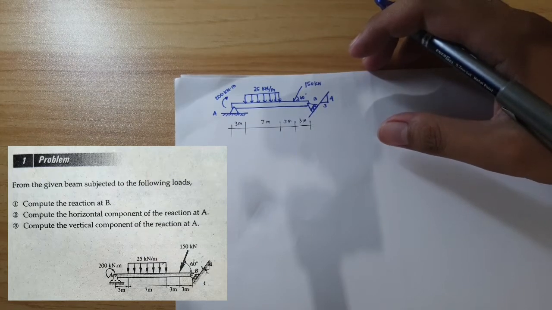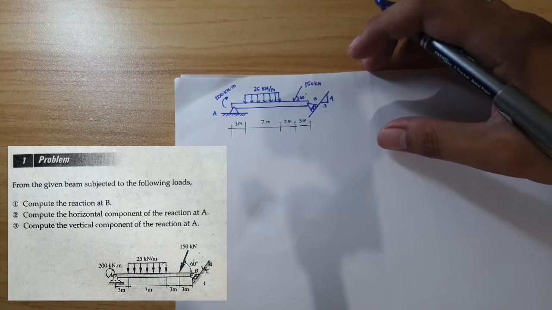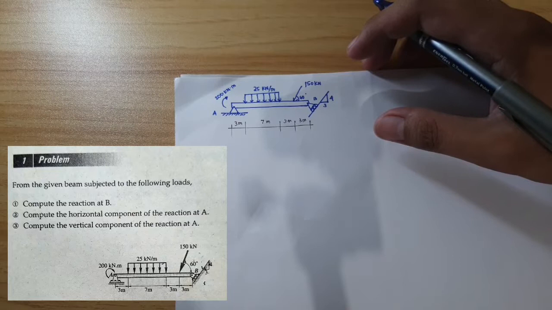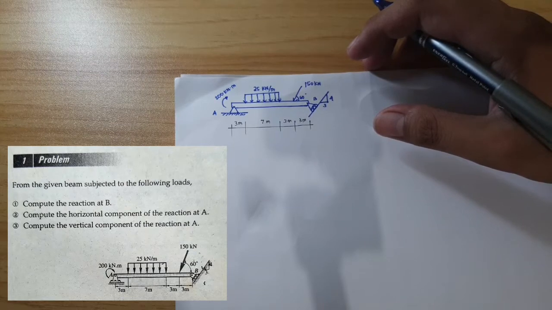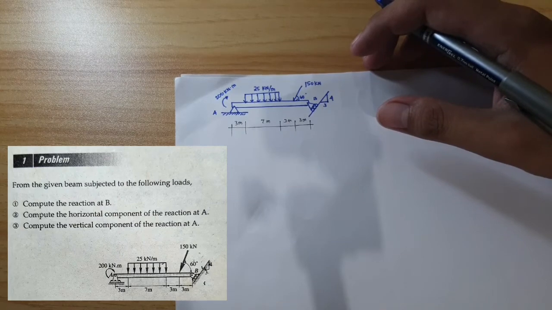From the given beam subjected to the following loads, number 1, compute the reaction at B. Number 2, compute the horizontal component of the reaction at A. Number 3, compute the vertical component of the reaction at A.